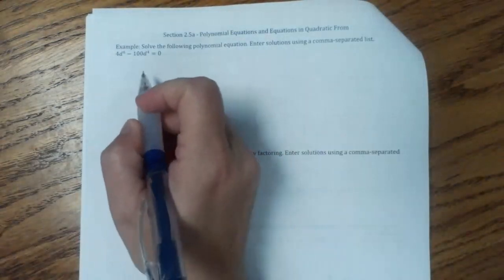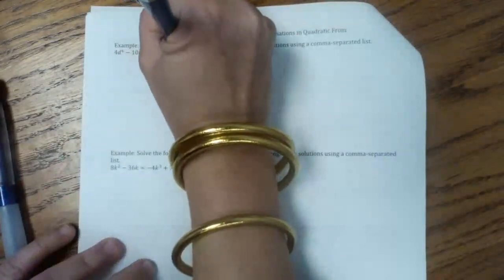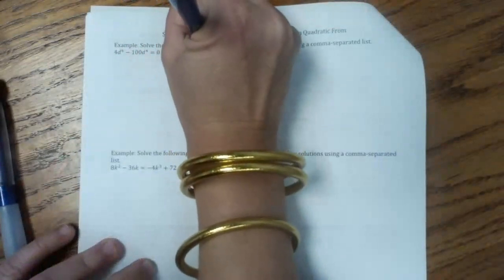All right, this video is going to cover 2.5a, polynomial equations and equations in quadratic form. So solve the following polynomial equation, enter the solution using a comma-separated list. We have 4d to the 6th power minus 100d to the 4th power equals 0. This is already in standard form, so that's great. Standard form, remember, is set equal to 0.